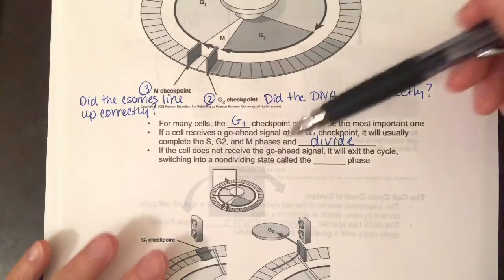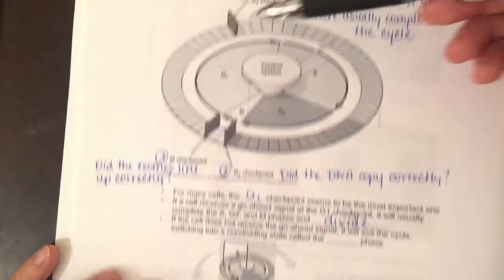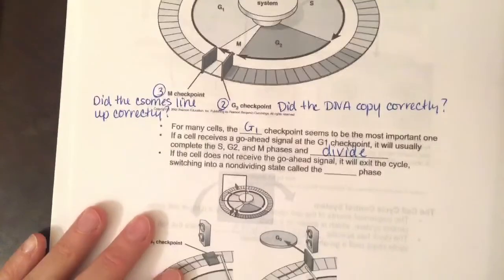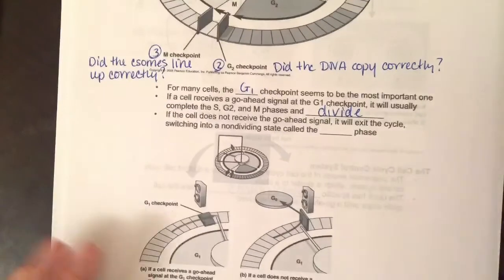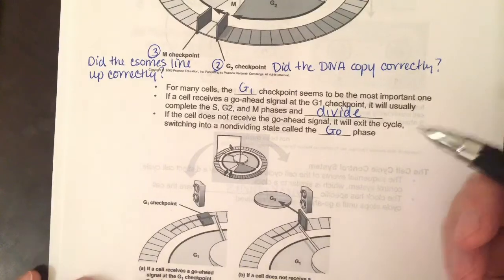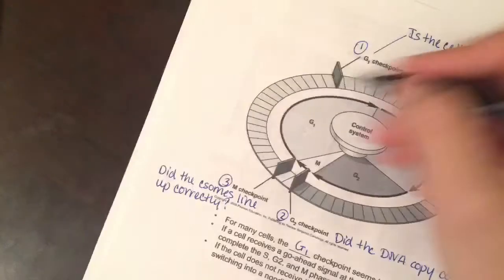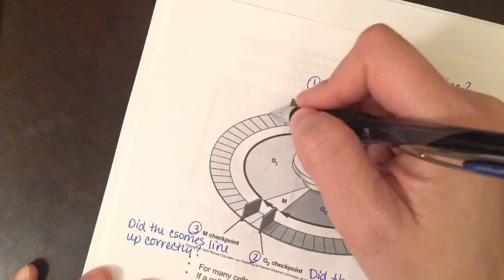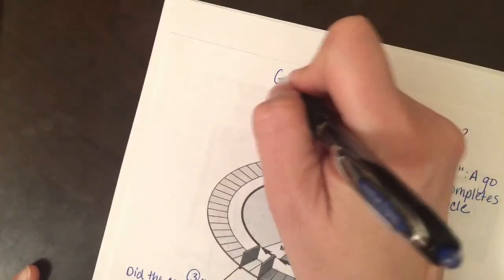But if it doesn't receive the go-ahead signal, it's going to exit the cycle. It's not going to stay in that cell cycle, and it switches to a non-dividing state called the G0 phase. So if it doesn't get past this, it can enter the G0 phase.